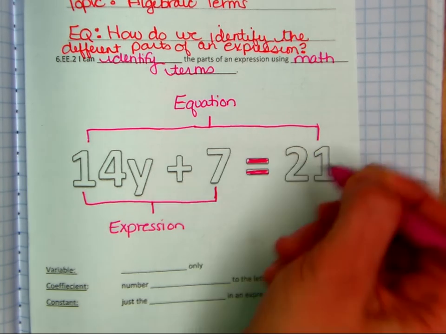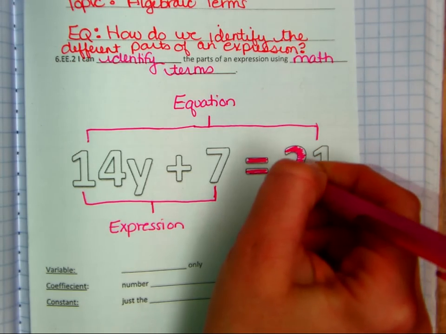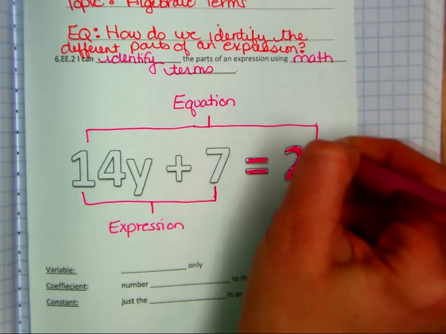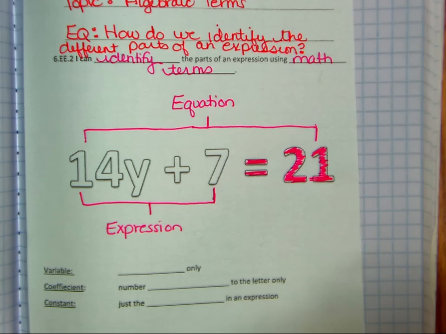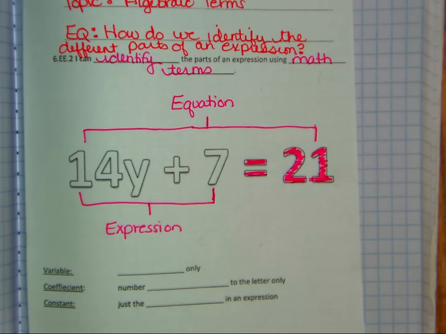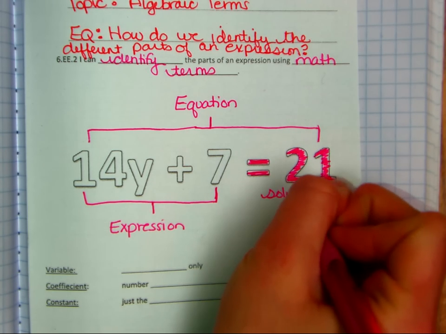And the number one thing you're looking at to be able to determine that is you're looking for this equal sign. And while we do this, we're going to be coloring a little bit, so you probably want to have some coloring tool out or a couple different colored pens or maybe a colored pencil. And so this equals 21. This is actually considered our solution.